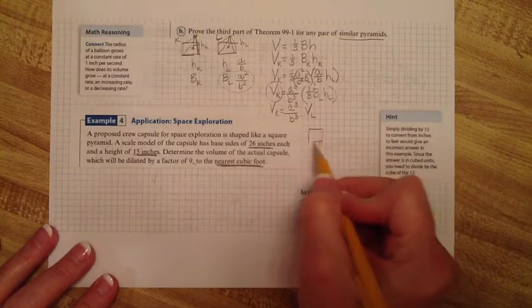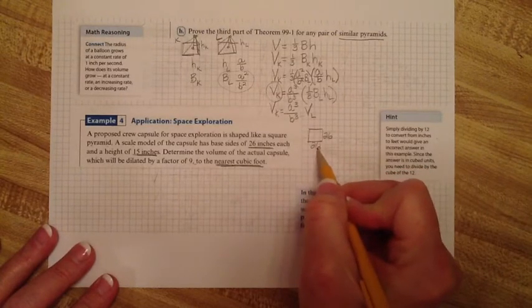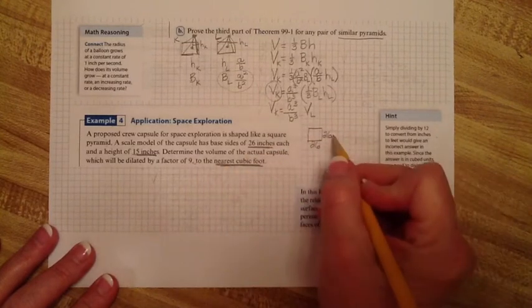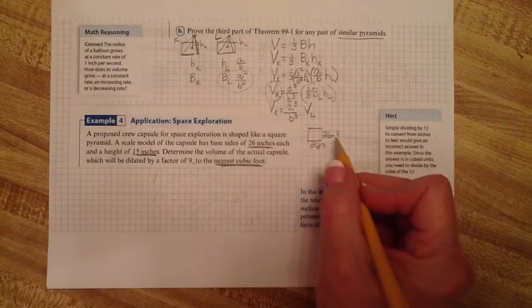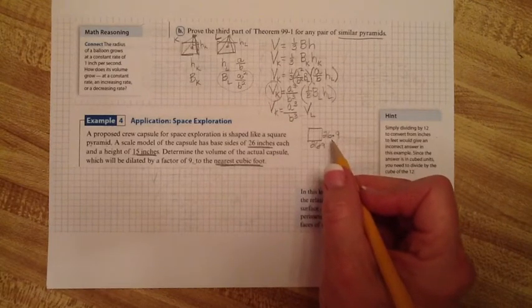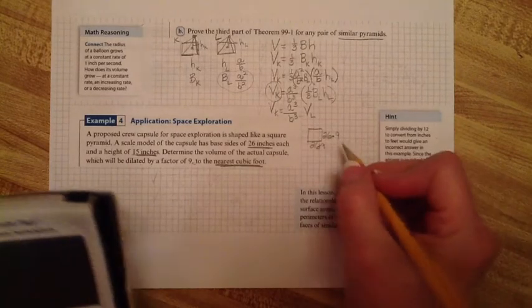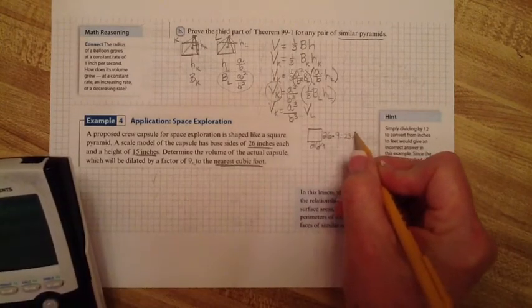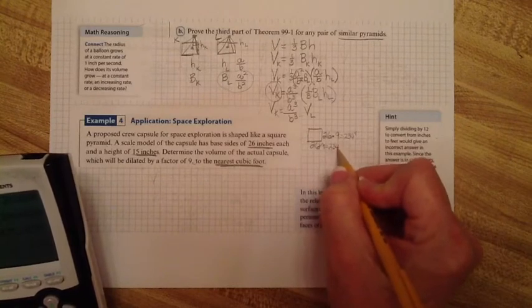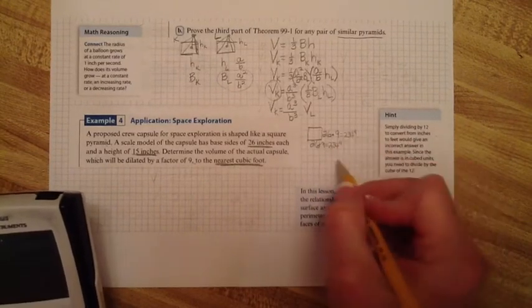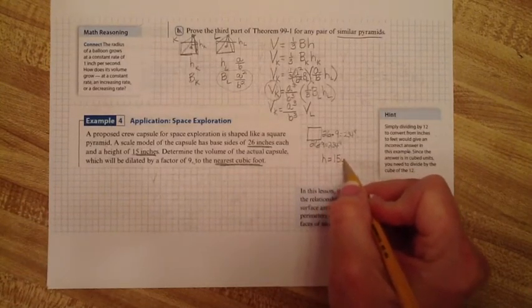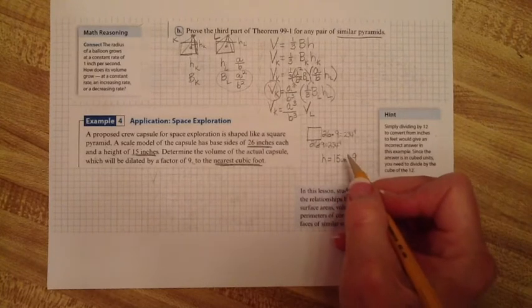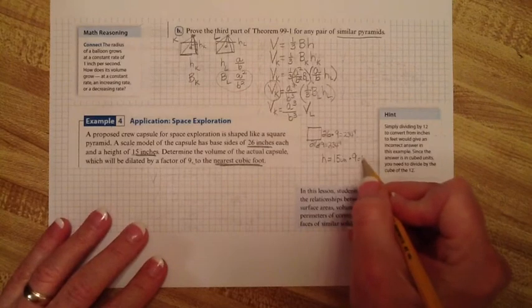It's a square base, which is 26 by 26, but if it's dilated by a factor of 9, multiply both those measurements by 9. 26 times 9 will give you 234 inches. And the height was 15 inches, but it will also be multiplied by a factor of 9, and it will be 135 inches.